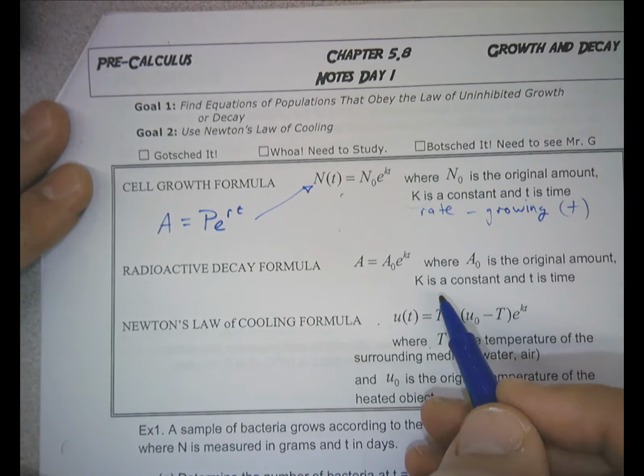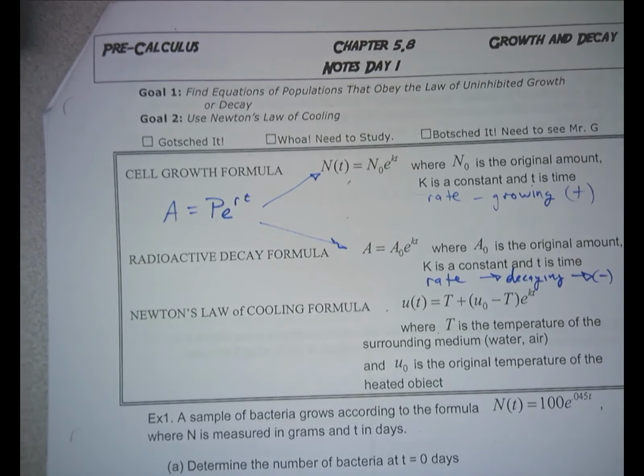So if you're pretty good with the Pert formula from yesterday with continuous interest, you'll be just fine with these two formulas. They're identical. They're just switching N's and N's, A's and A's for A and P, or vice versa. Okay, and the k is the same thing as r, your rate.